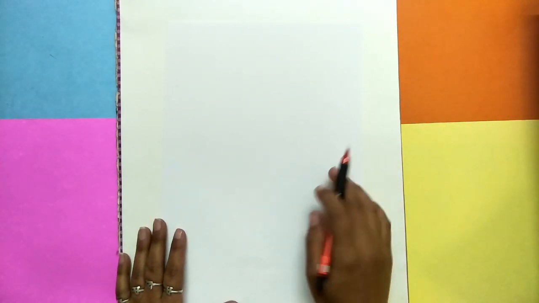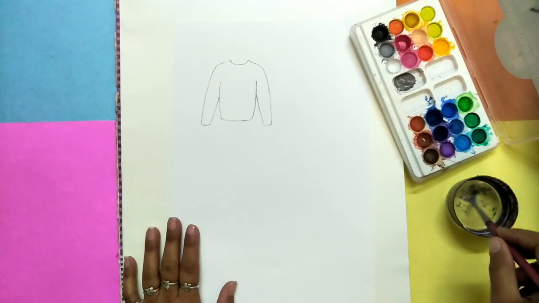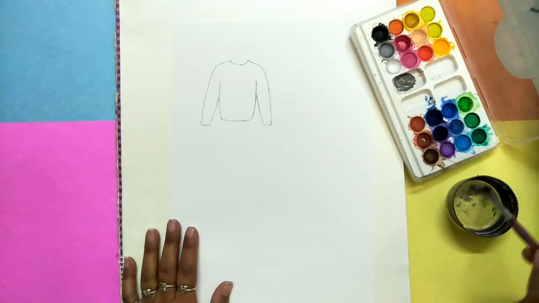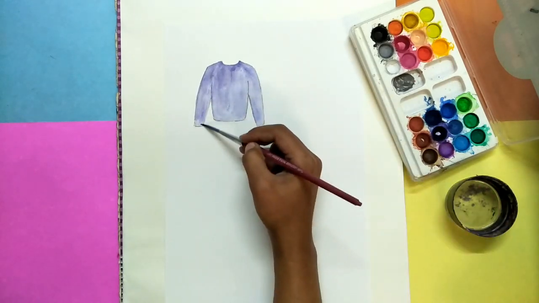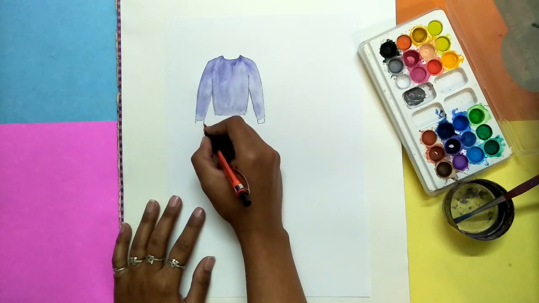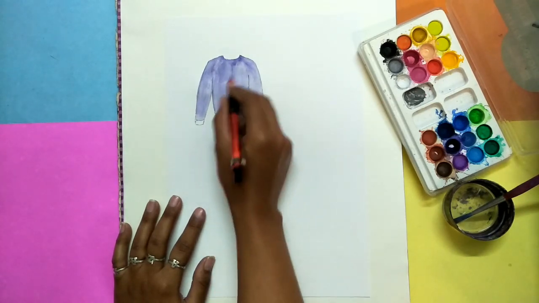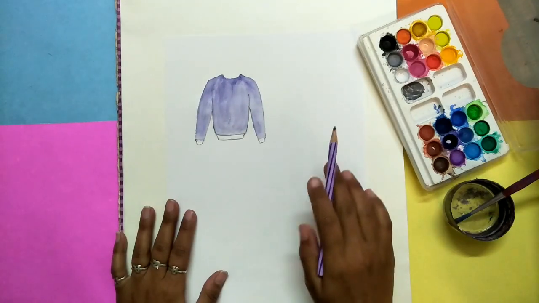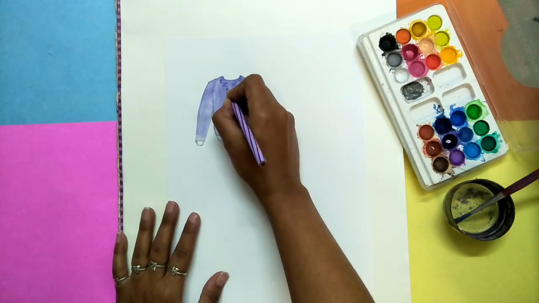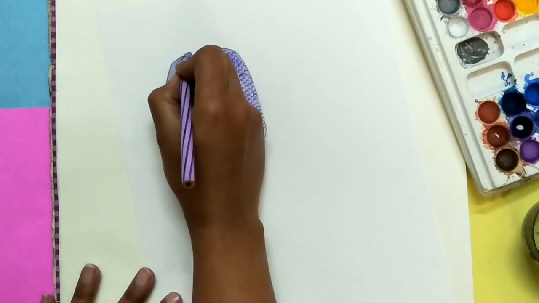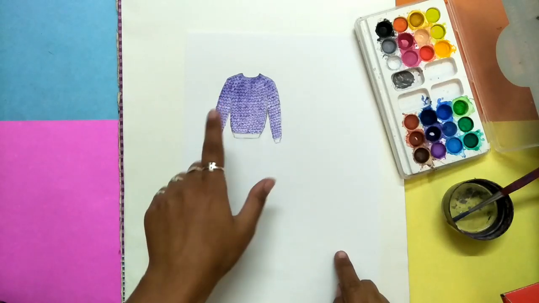Draw the silhouette of the sweater with a pencil. Use watercolors as the base color and apply the color in a very light manner. In the cuffs of the sleeves and in the hemline, I'll show you how to create the look of rib stitch, but I'll show you that afterwards. Firstly, we will complete the basic pattern. Take a sharp color pencil and draw the pattern of knit stitches. I have drawn the pattern all over the sweater.